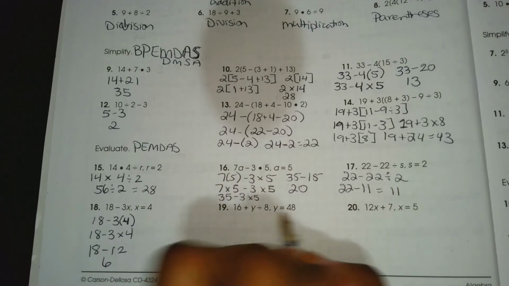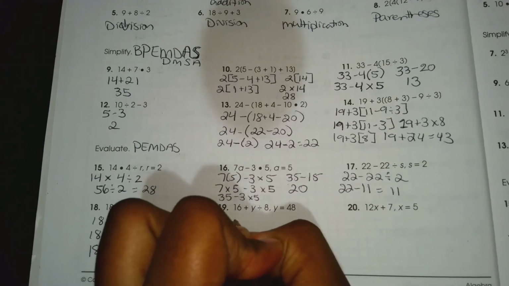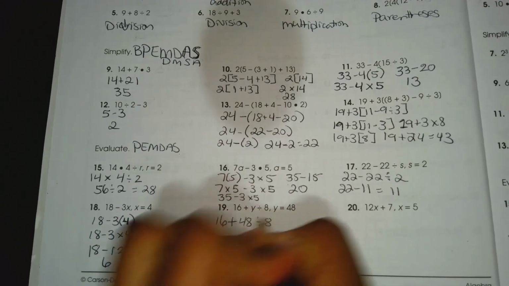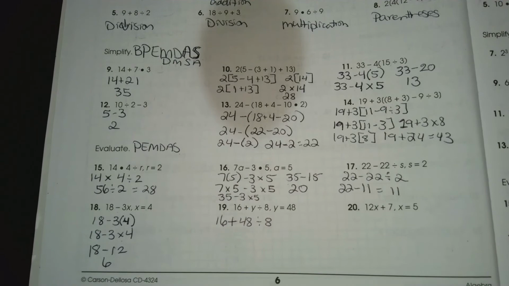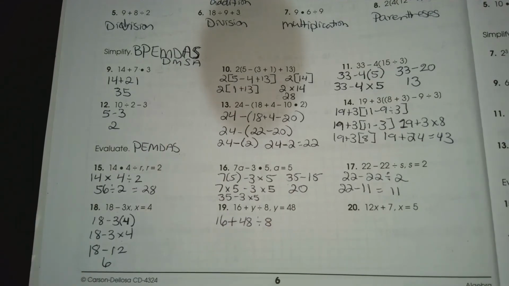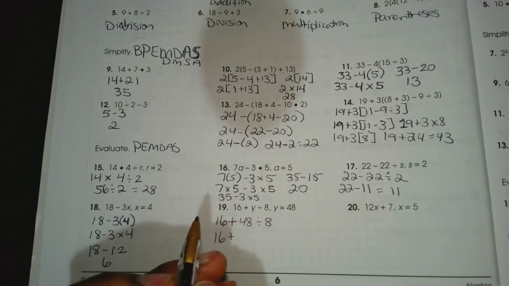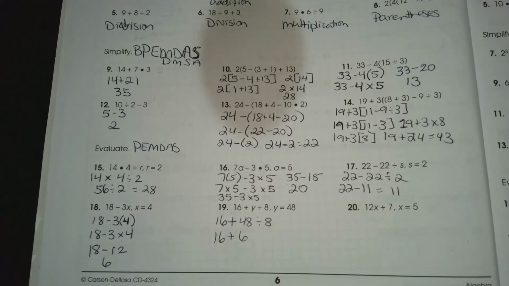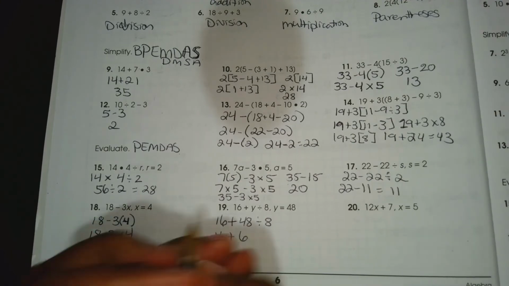So wherever we see y, we plug in 48. 16 plus 48 divided by 8. Our two operations are addition and division. Division comes before addition, so we have to divide. So we have 16 plus, and then 48 divided by 8, which gives us 6. Now we're left with just 16 plus 6, which gives us 22.